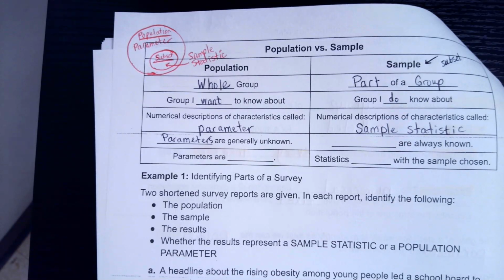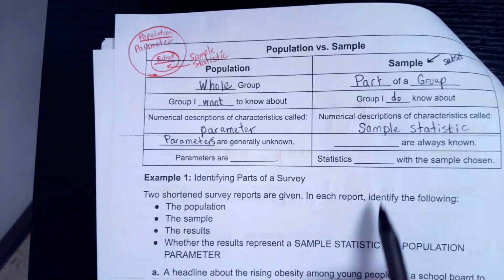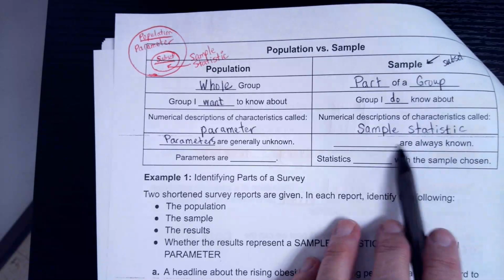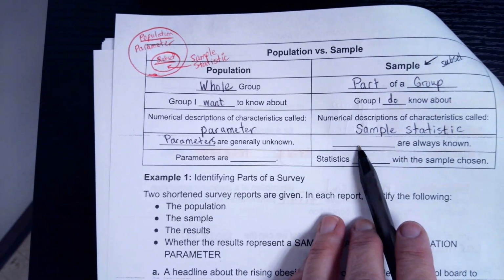Now, when the United States does a census, they are trying to check with every single household, aren't they? All right? But the peanut butter factory, they're not opening every jar, taking out a scoop and testing it. So they don't really know about everything in the group. But we do know, but we don't use the word parameters here, do we?